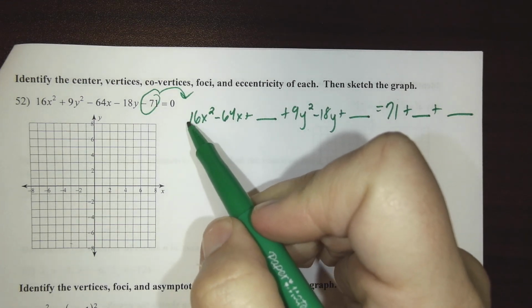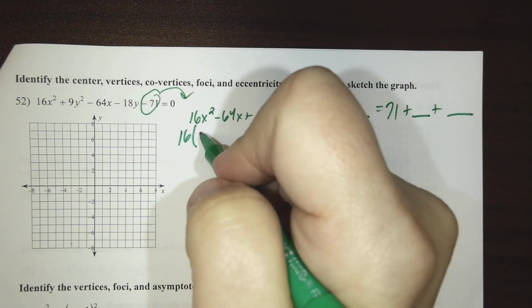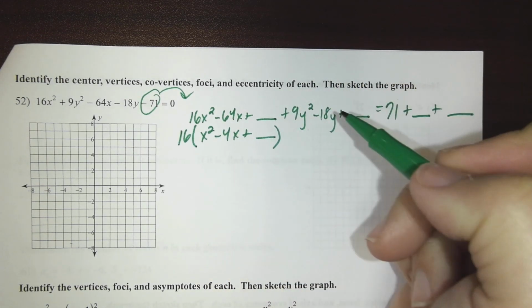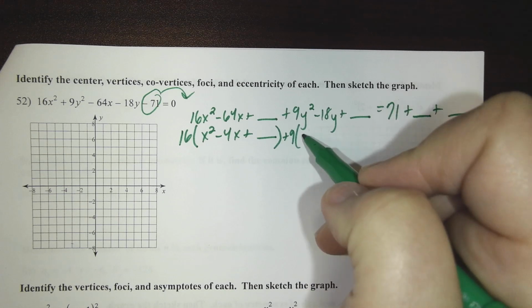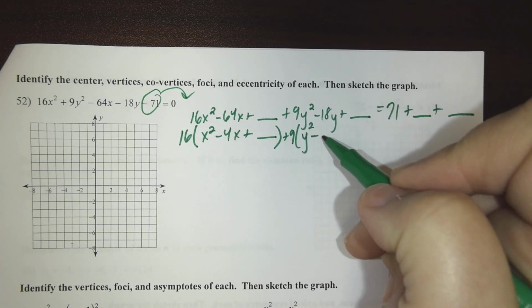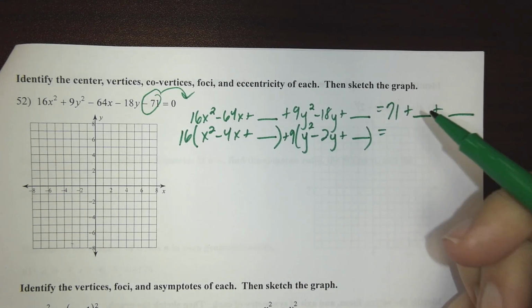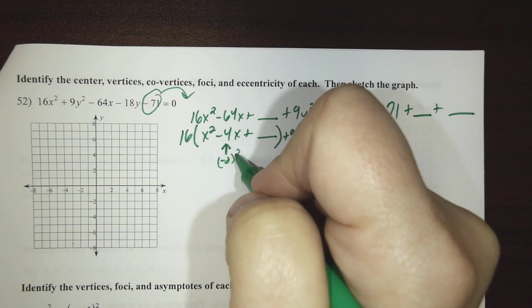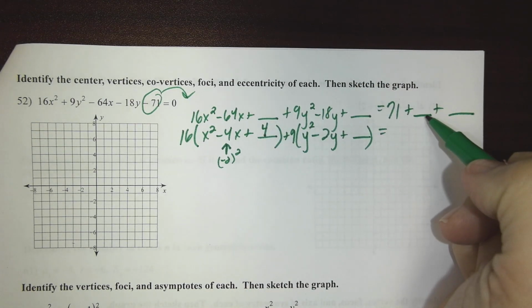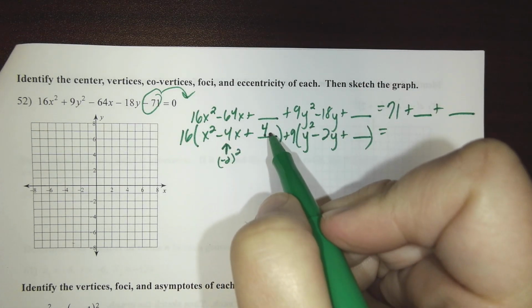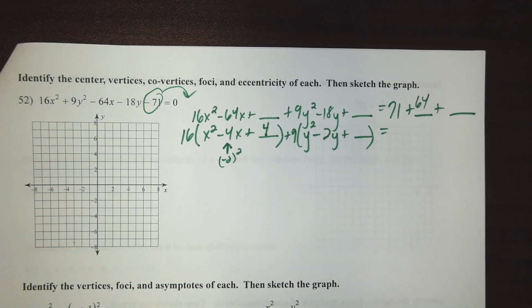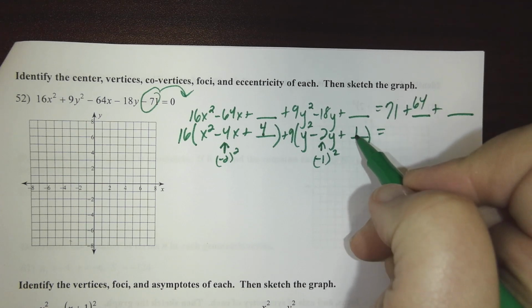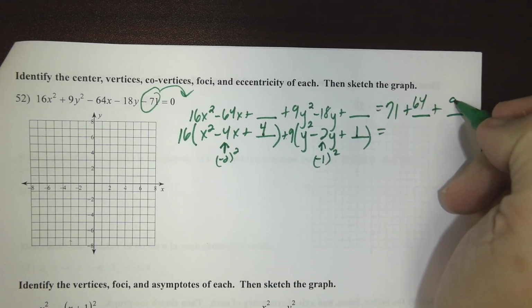Now you cannot complete the square if there's a number in front of x squared, so you're going to factor out the 16. 16 factored from 64 is minus 4x. And then this one you have to factor out a 9. And we get y squared minus 2y plus blank. All right, now to complete the square, you take half the middle, which is negative 2, and you square it. And you put it here, but do not put it over here. You put 16 times 4 over there, which is 64. Do that again. You're going to take half the middle, negative 1. You're going to square it, which is 1. You're going to put 9 times 1, which is 9 right there.